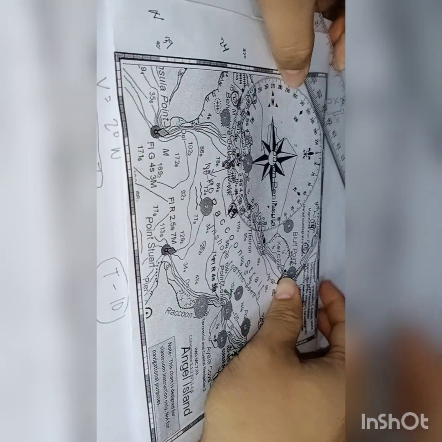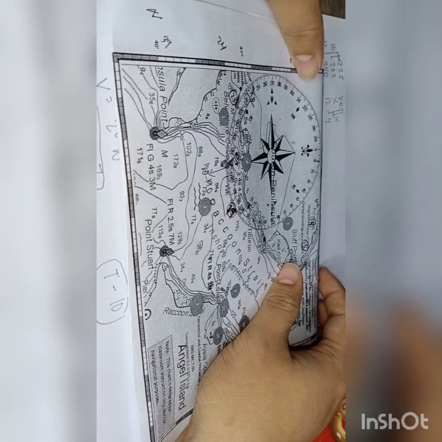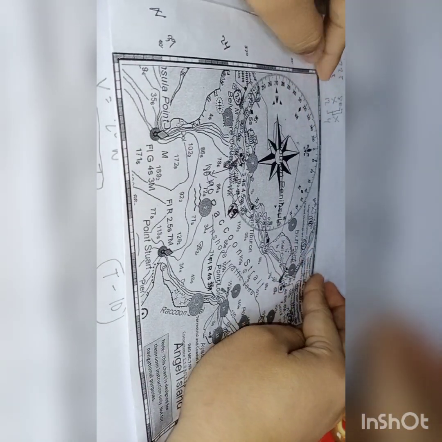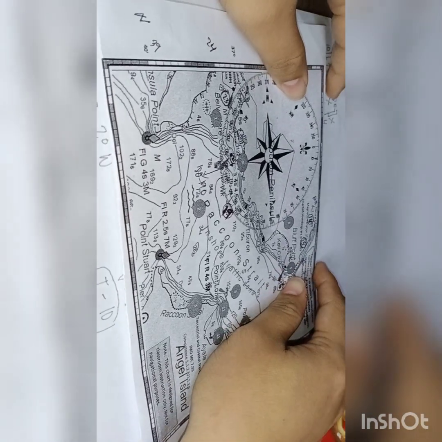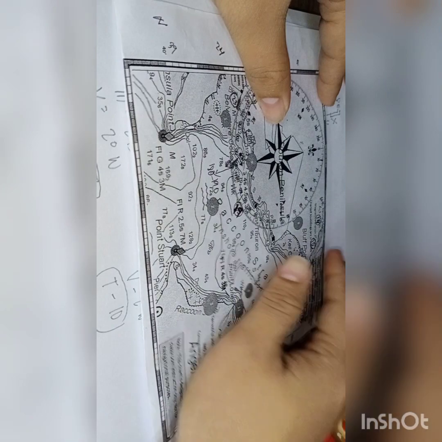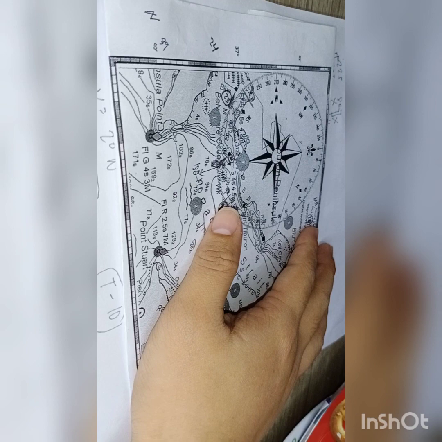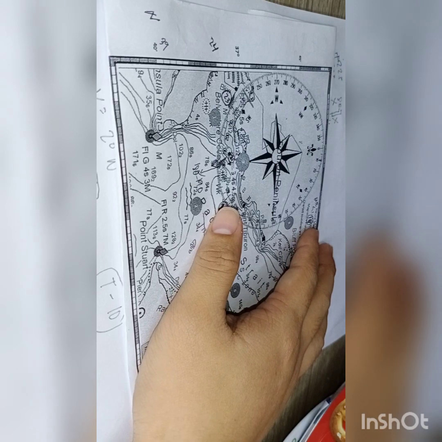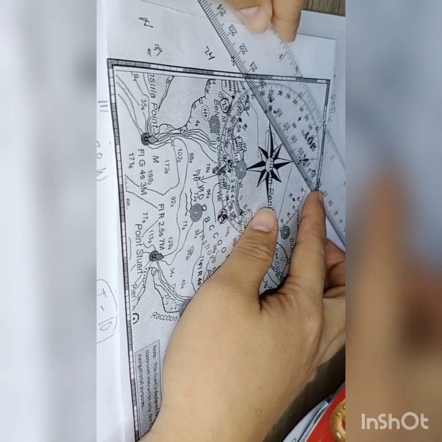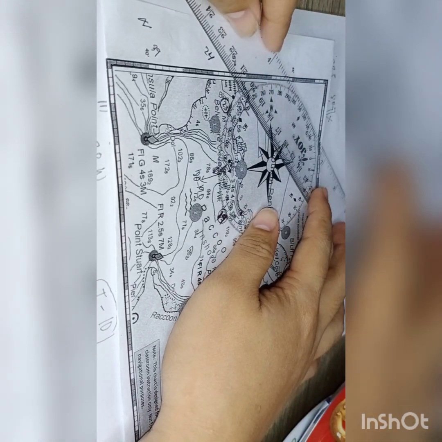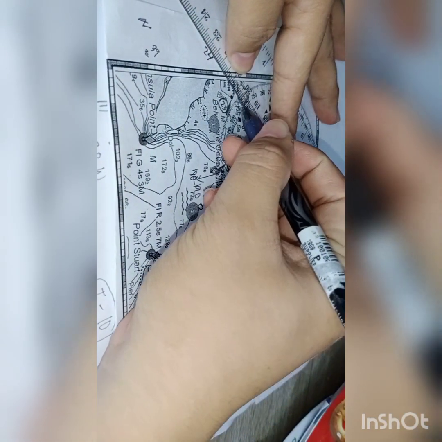Now this is the map. We must find our true bearing. In this map, as you see, this is our compass. We need to find the heading 235 in the compass, between 230 and 240. So this is our 235.